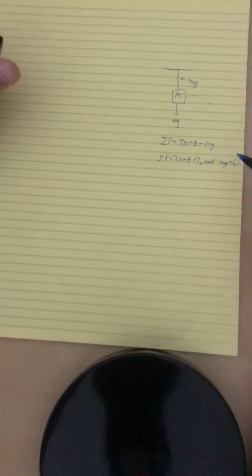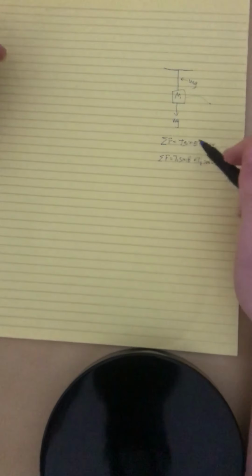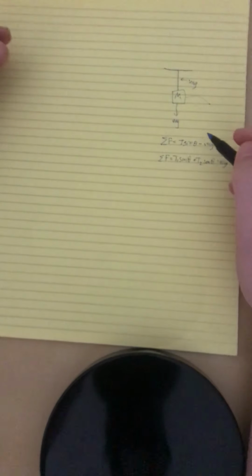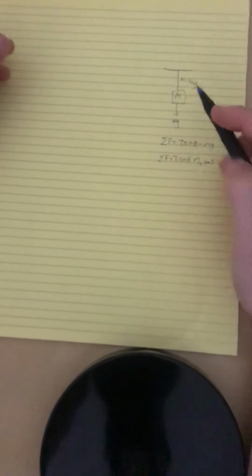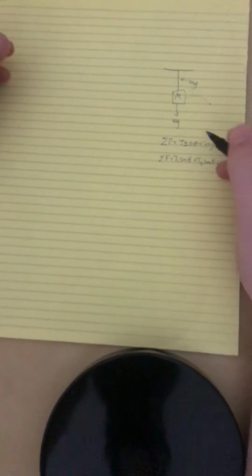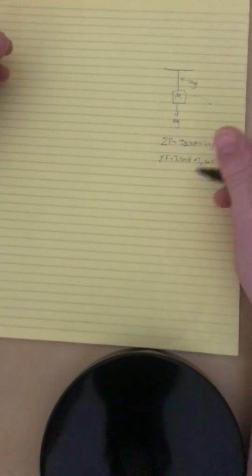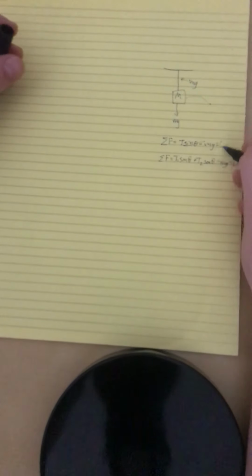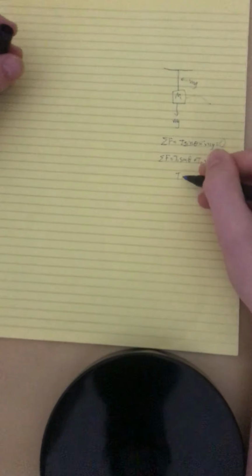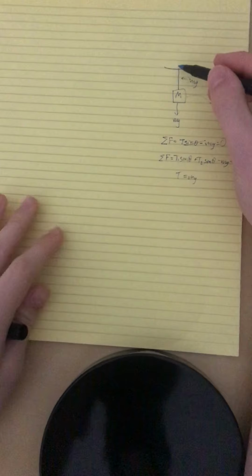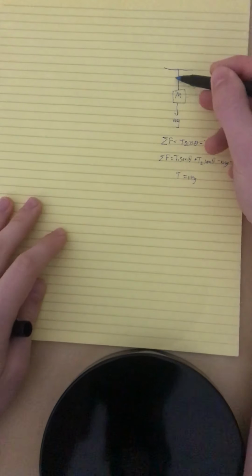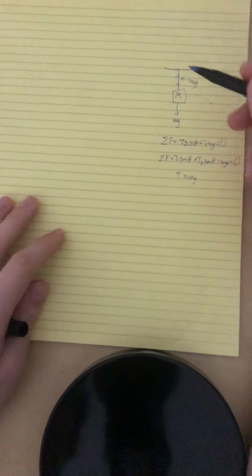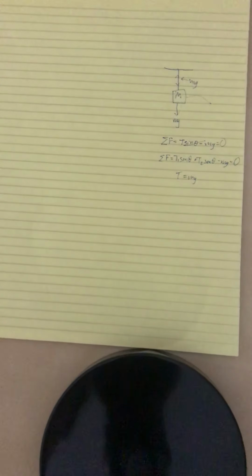Here, obviously, we can just look: sine of this, it's vertical, so this is just 1. So because this equation is equal to 0, T is going to have to be equal to mg. That's what the tension will be. And usually, because there's something on both sides of the string, sometimes the tension is the same in both directions.